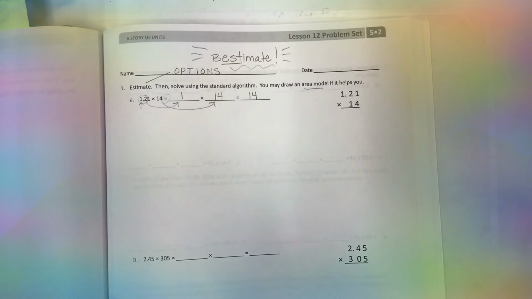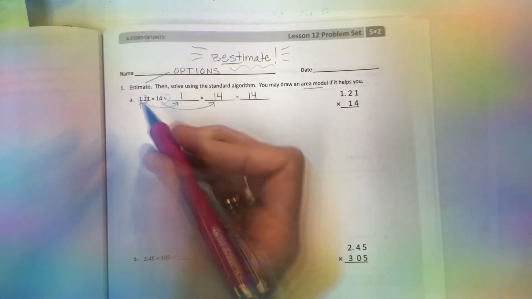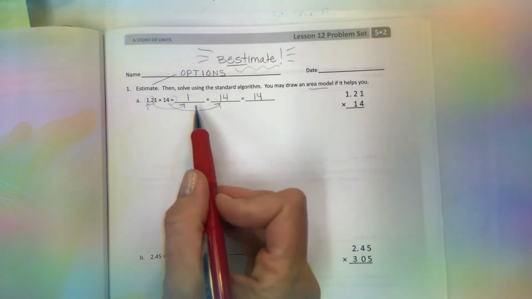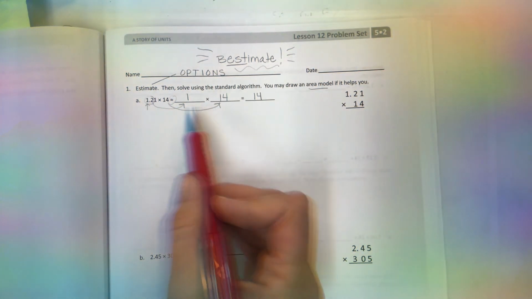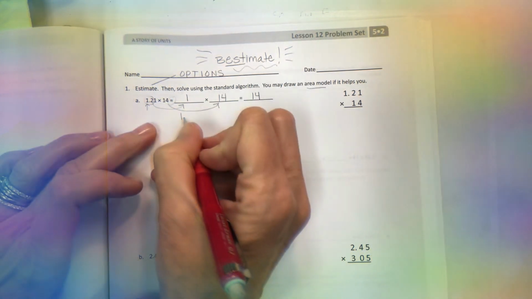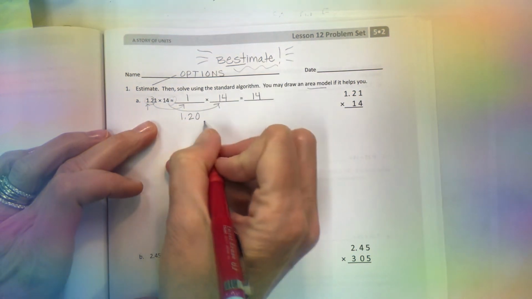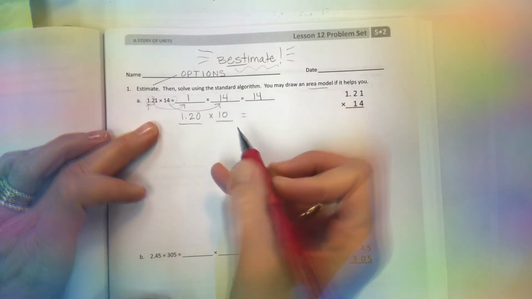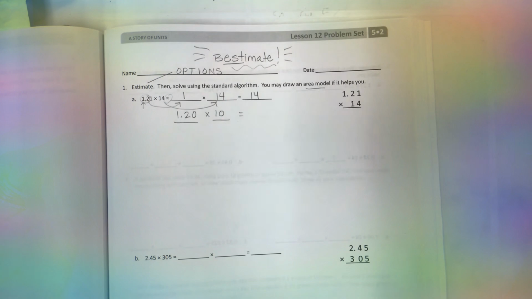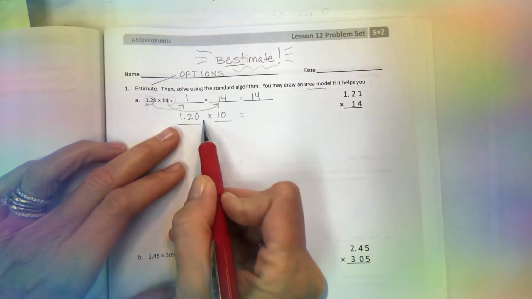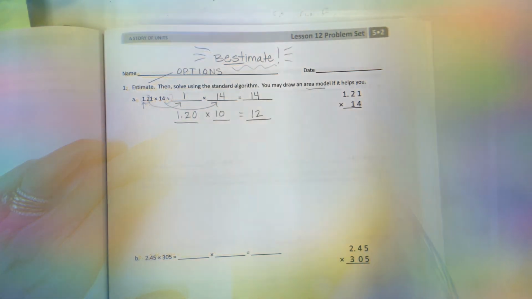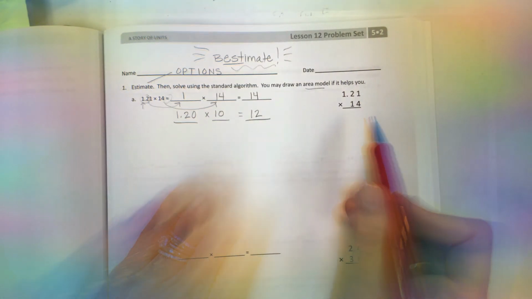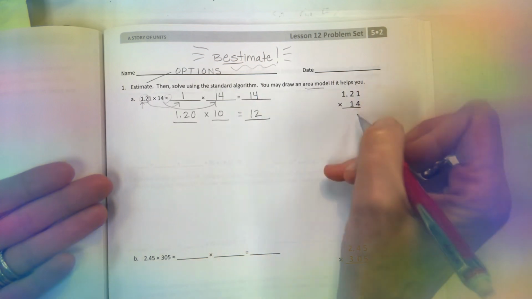So let's just say you have options. If you thought about it differently and you said, well, I want to do 12 times 14, I would say good luck to you. But I wouldn't want to do it that way. What if you wanted to do like 12 tenths or 120 thousandths times 10? What if you wanted to round it down? Could you? Yes, you could. Again, you would be multiplying this by 10, so you would end up with 12 as an estimate. So you do have options, but let's use the standard algorithm, and then you can see how it plays out with your different choices.